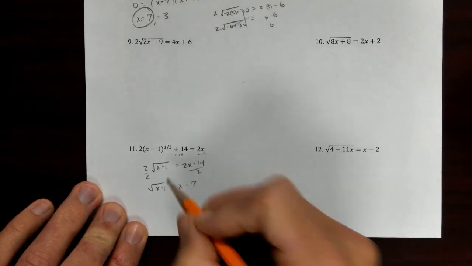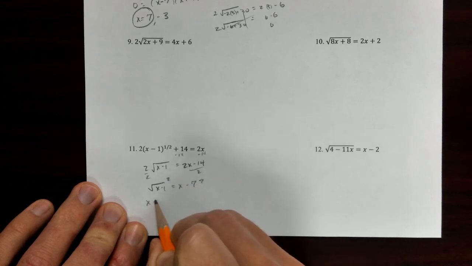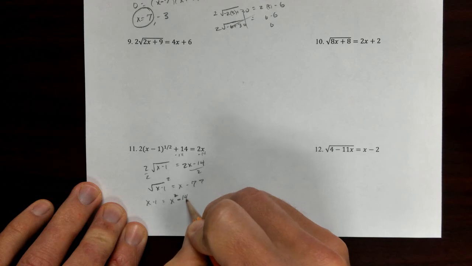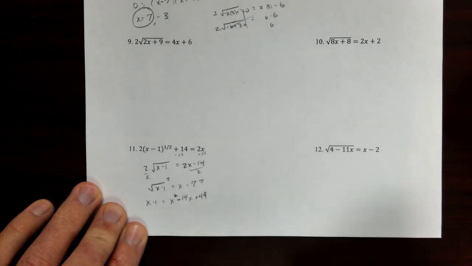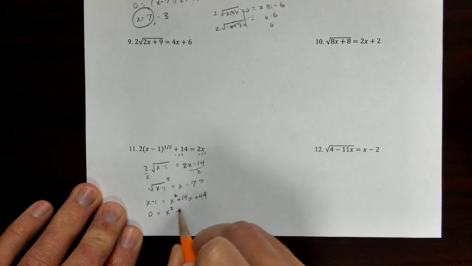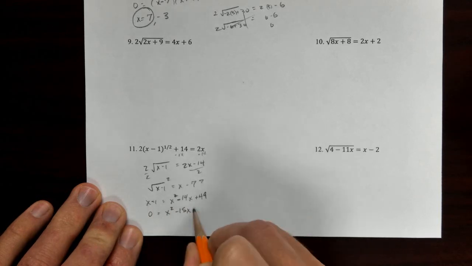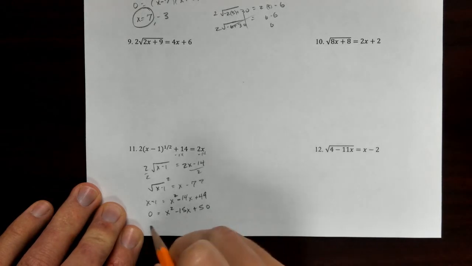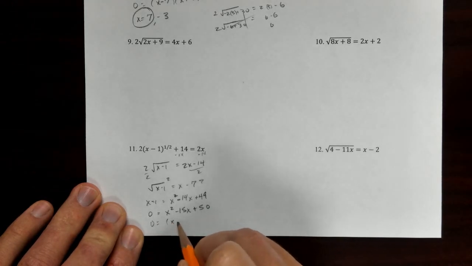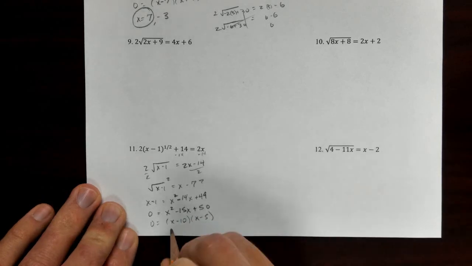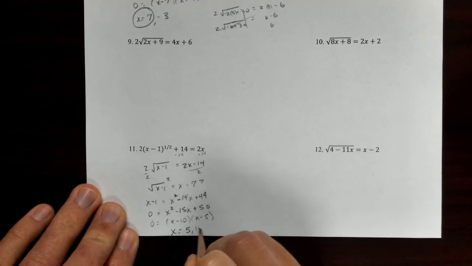Now we're ready to square both sides. x minus 1 equals x squared minus 14x plus 49. Now once again, 0 out a side. So x squared minus 15x plus 50. Look to factor if possible. Luckily, it's going to be x minus 10, x minus 5. So we know that x equals 5 and 10.